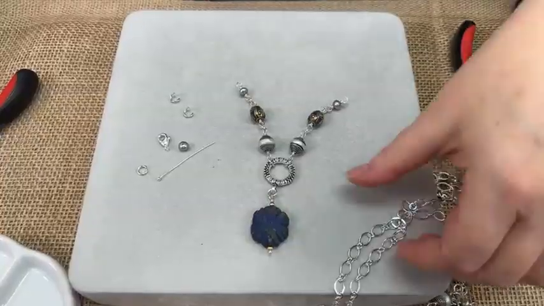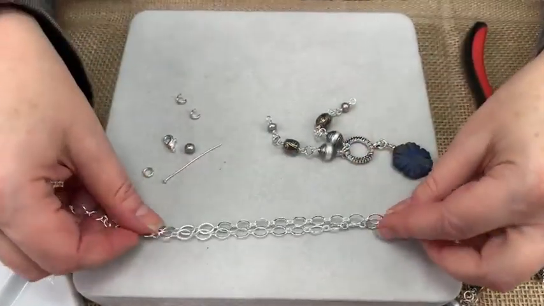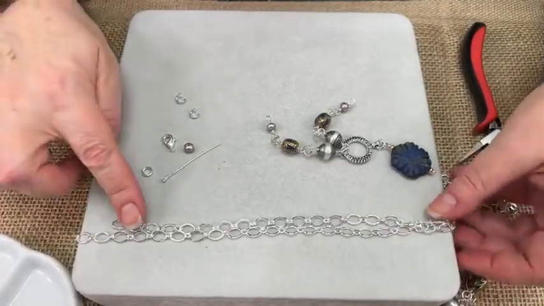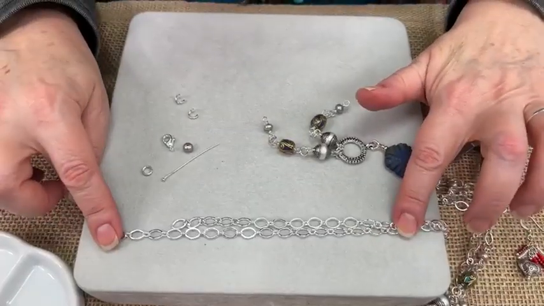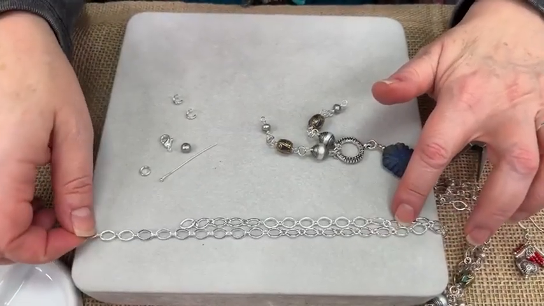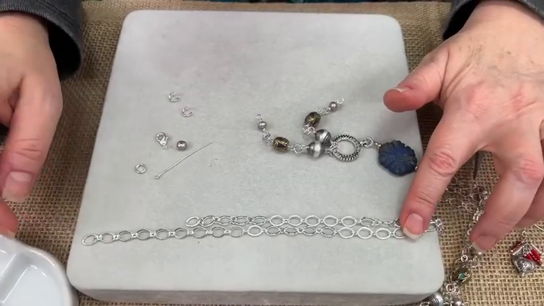Well, you decide. Either way, what I usually do is, let's say I'm going to use the entire length of chain, I like to line up the chain so that one side is about 2 inches longer.